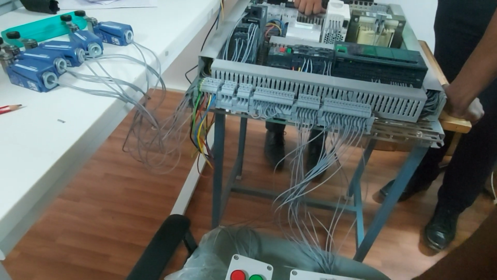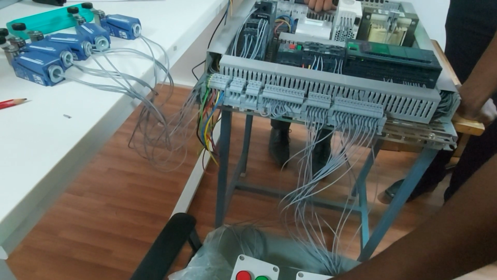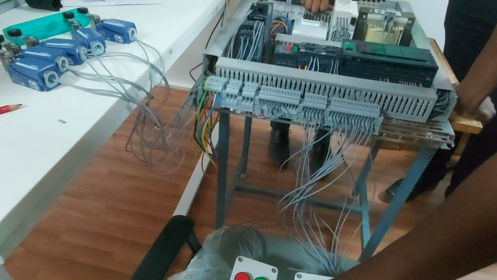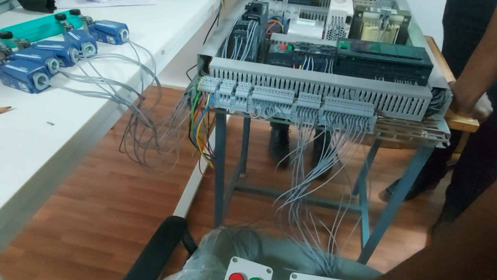I7. I7. Selector switch I7. No, ma'am. We have used only one.